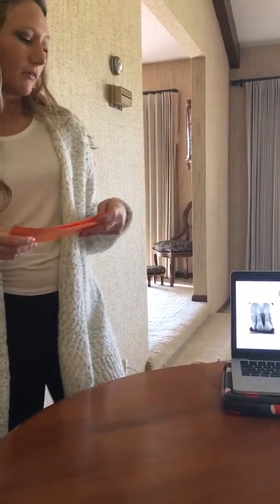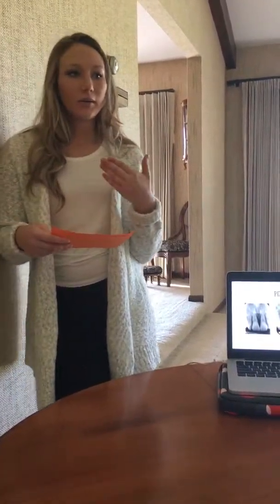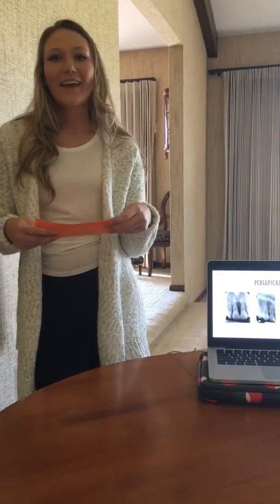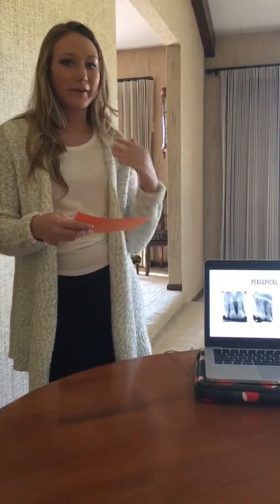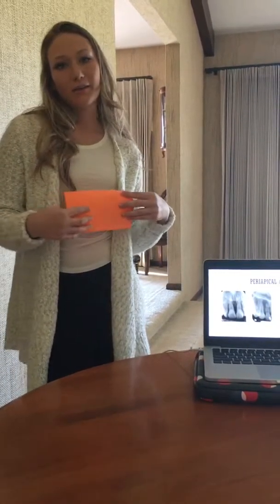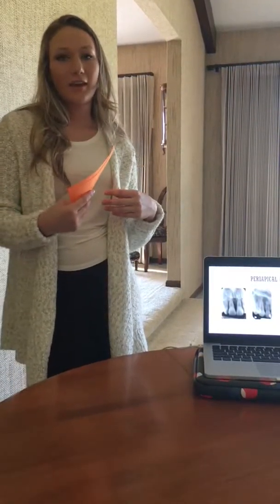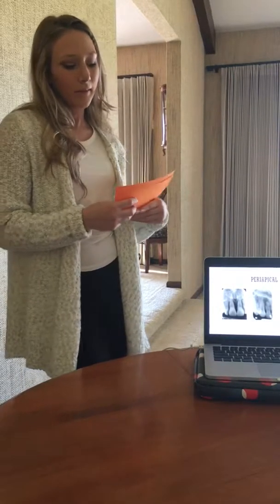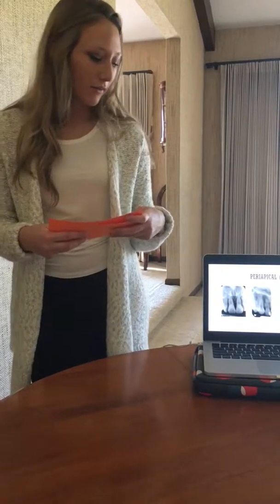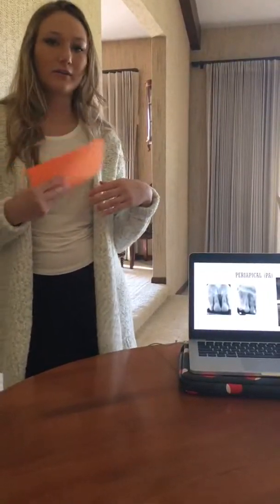And in the maxillary, which is the top arch, we have the central PA, the lateral PA, and the canine PA. Then there's also the premolar and the molar. So there will be 5 in the maxillary. And then for mandibular, there's only the central, and then the canine, premolar, and the molar. So there's only 4. You will not need a lateral PA in the mandibular, which is the lower arch.